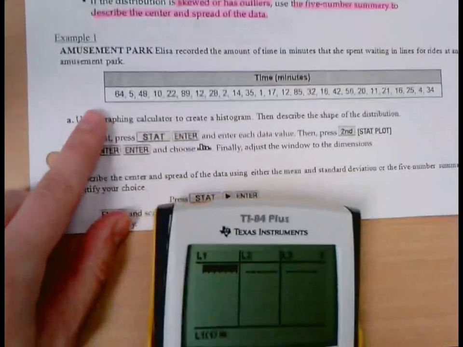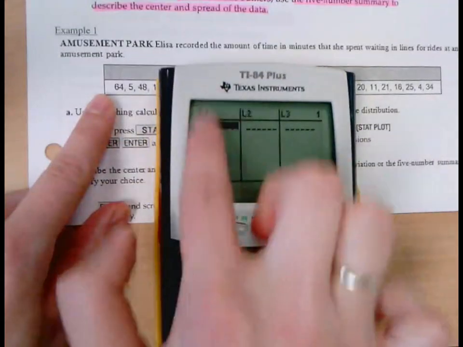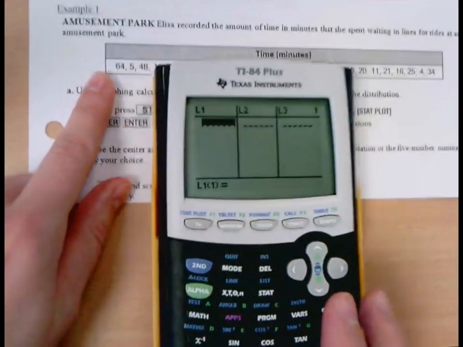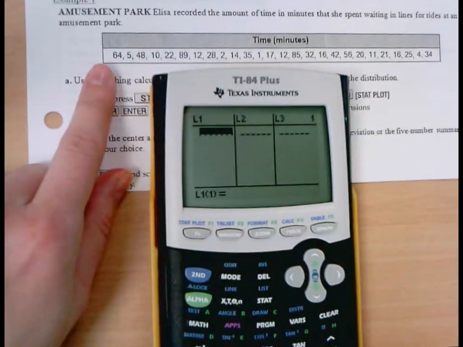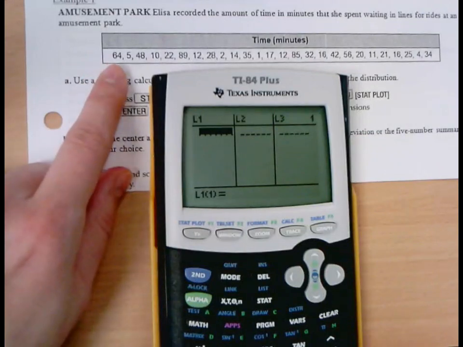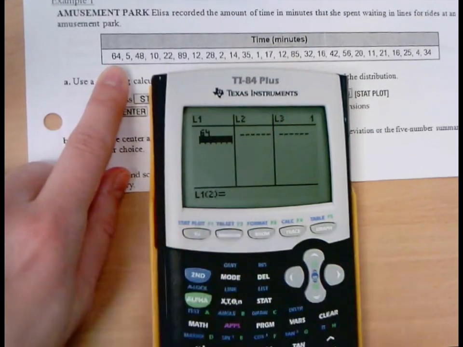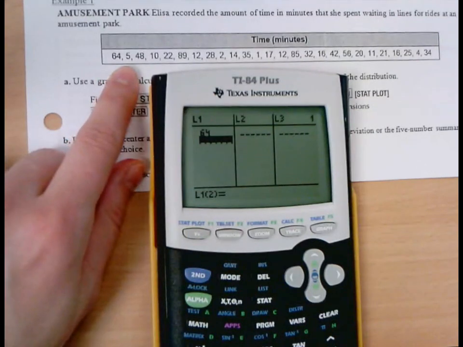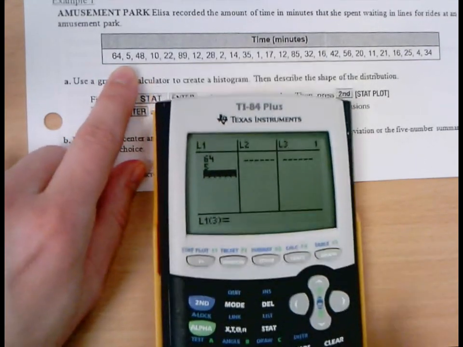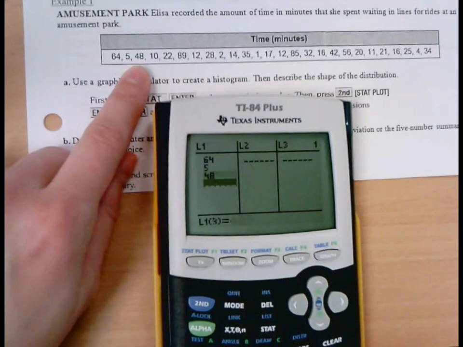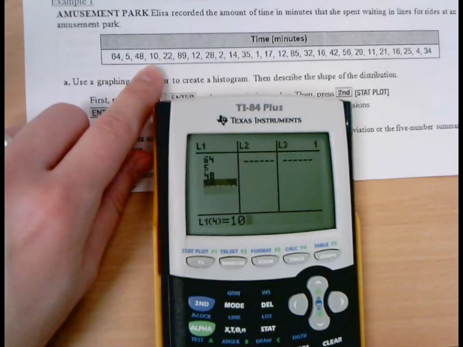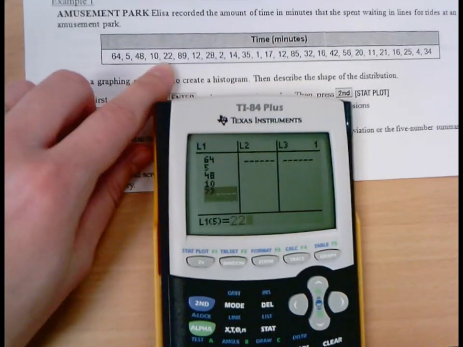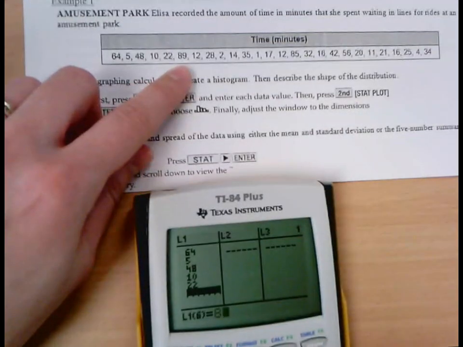You are literally just typing all of these numbers into this list. So you type one number and then you hit enter, type the next number and continue. So I would just type in 64, hit enter. You can see then it's added to your list. And just don't rush through this because you don't want to miss a number. You could cross them out as you enter them too if you are afraid you're going to miss something.